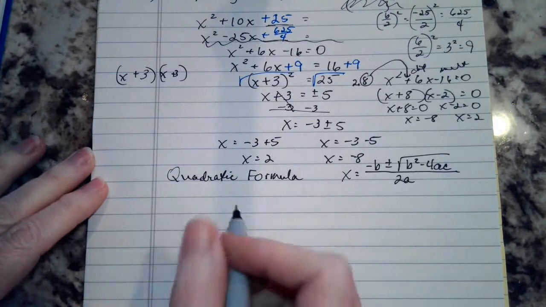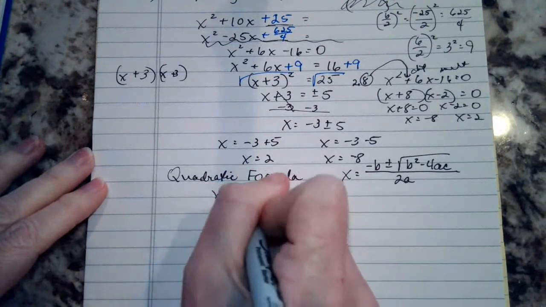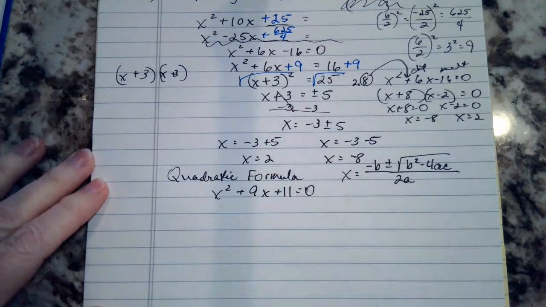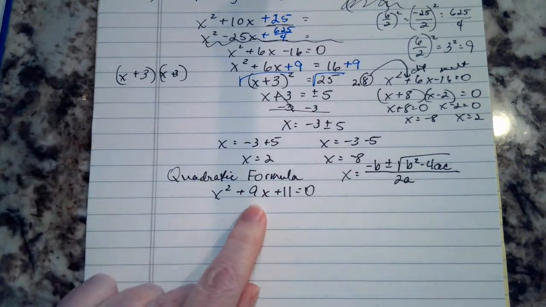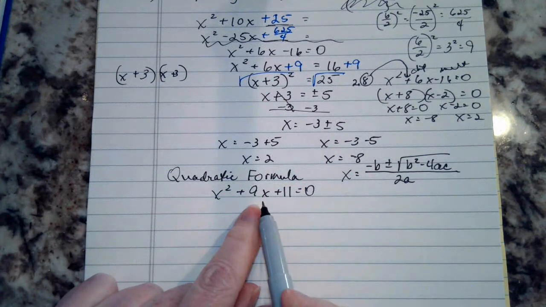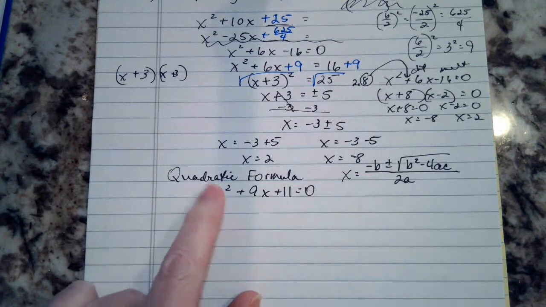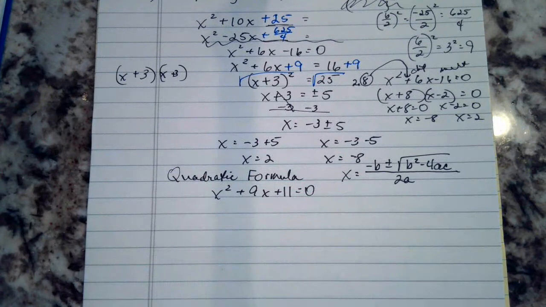Okay, let's use quadratic formula. x squared plus 9x plus 11 equals 0. This is not factorable using zero factor property. It's not factorable using square root property because we've got this x. With square root property, you want an x squared and a number only. So we're going to have to use the quadratic formula. And the quadratic formula, by the way, is always the method you can use.